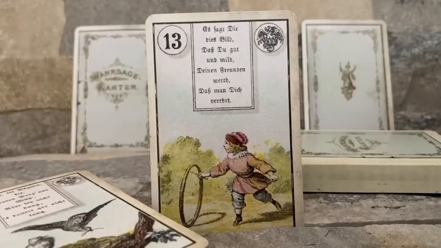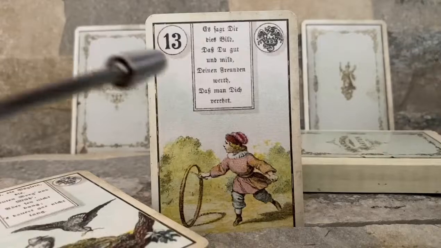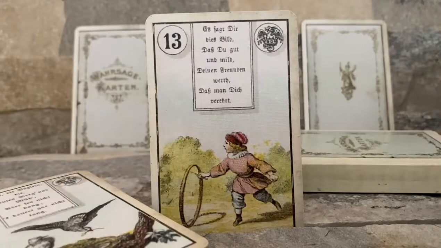The next card is again our child. We meet the child again. As you know, the child is the card for innocence, purity, and for the good and honest company you have. It's also a card for gracefulness, and it stands for all that behavior a well-educated child should have.